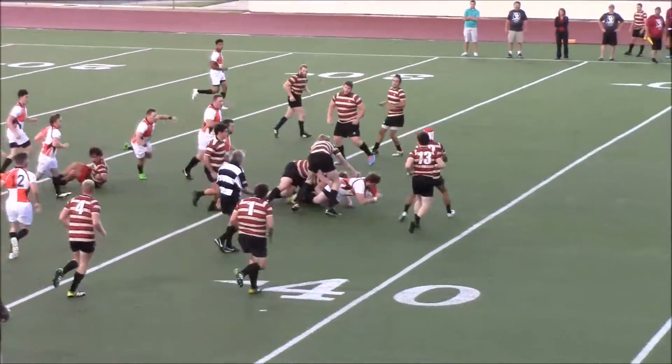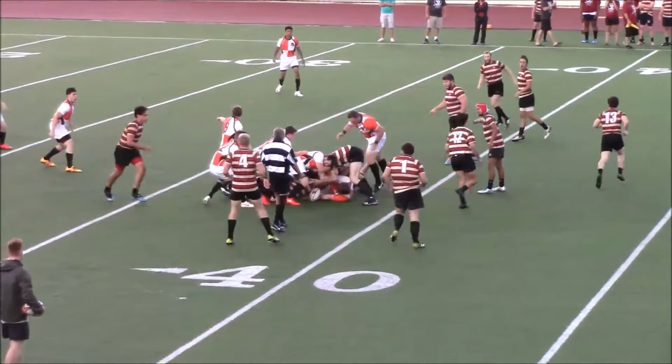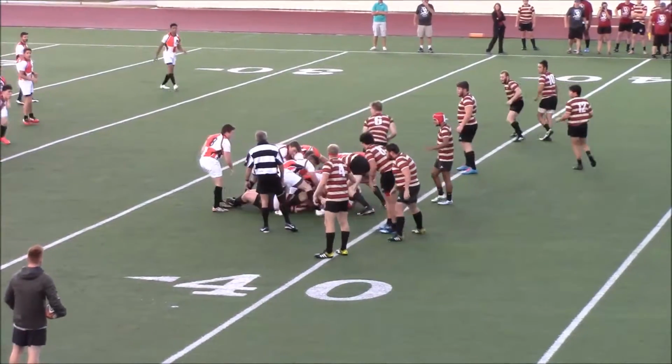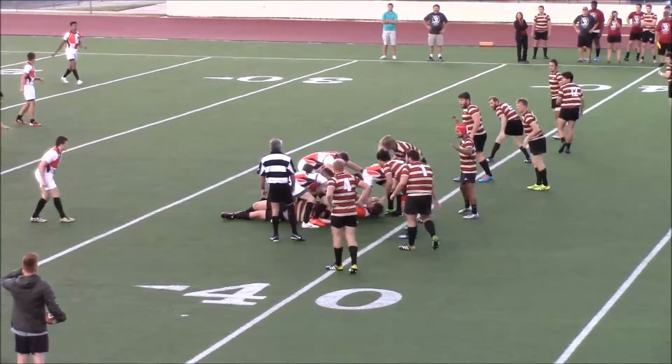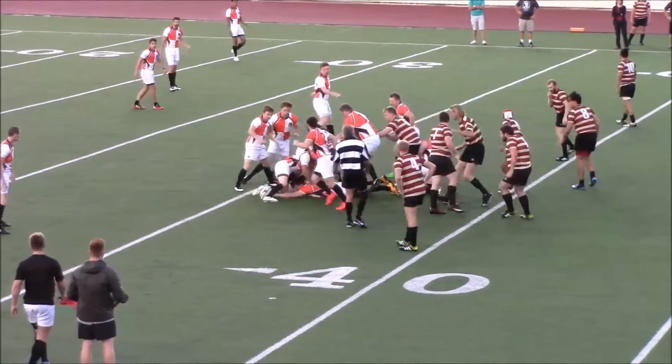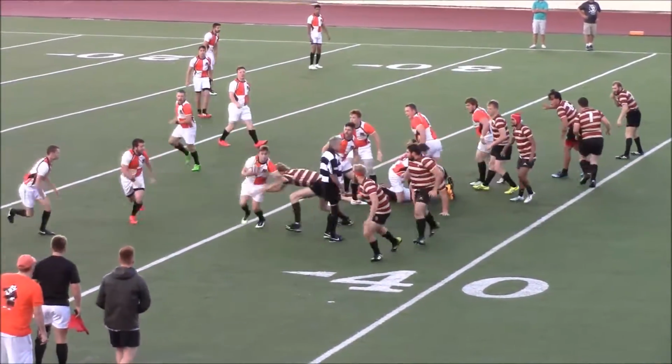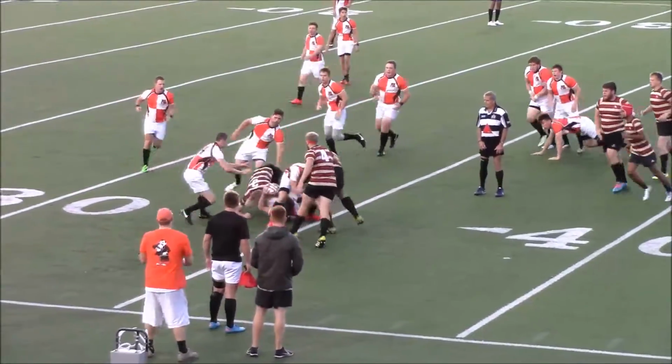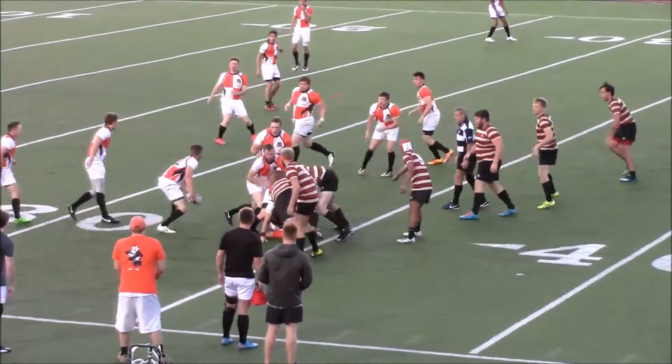Big number 3. Rich Moreau takes it up. OSU scrum half digs it. His name is Jack Spicer. Jack Spicer gives it to one of his forwards. Met with OSU. Spicer again tackles behind the gain line. They lose the ball.